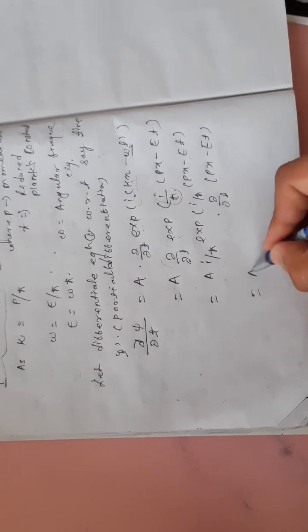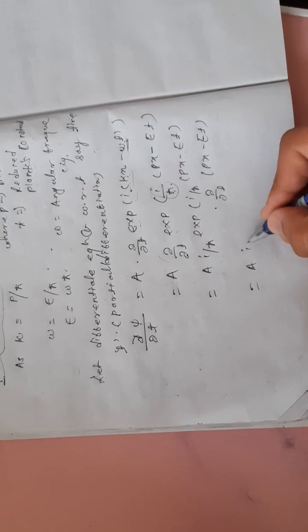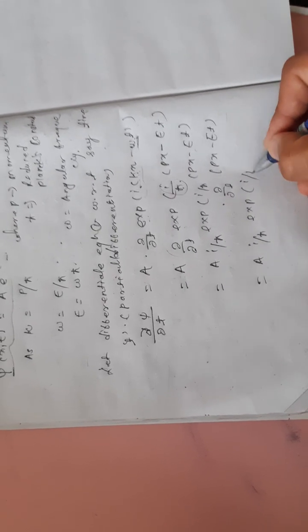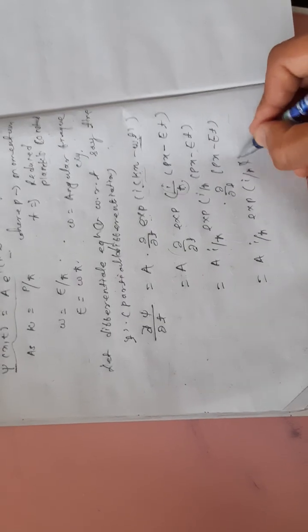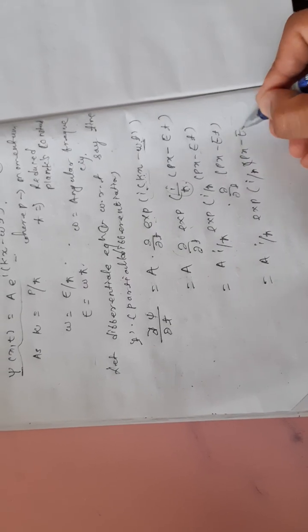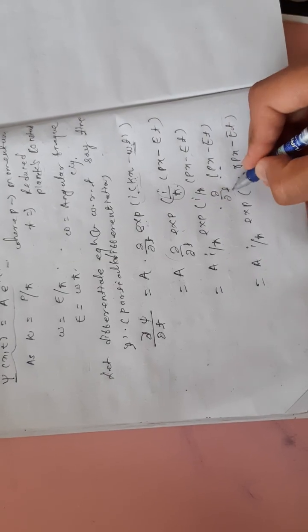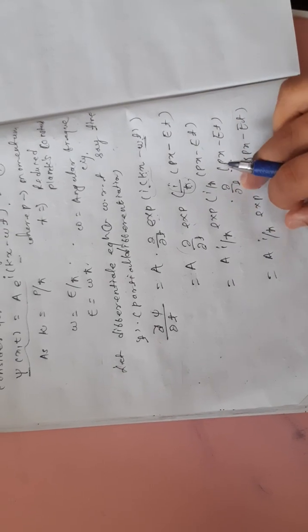Then differentiate d by dt of (px minus Et). The px term is constant, and we have to do partial differentiation with respect to time only.